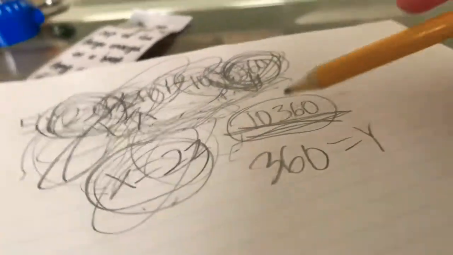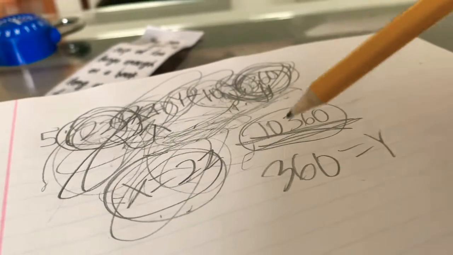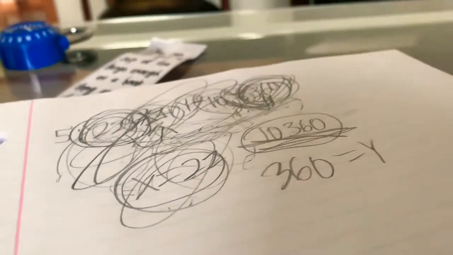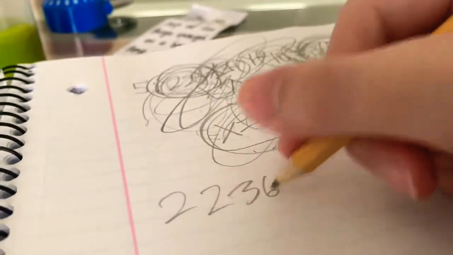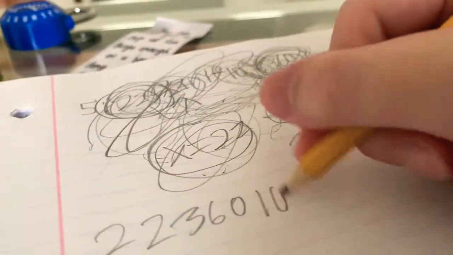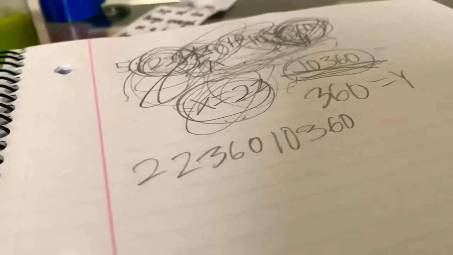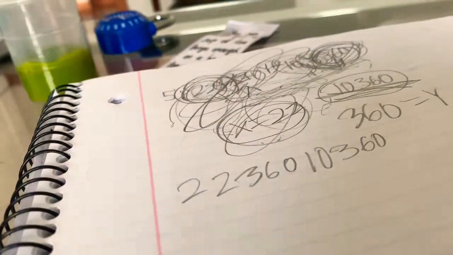Simply because we need to divide that x, y, which is 360, and this big number. We need to divide all of those numbers. So that would be 22, 360, and this is a pretty big number. So yeah, that's how you do your algebra.